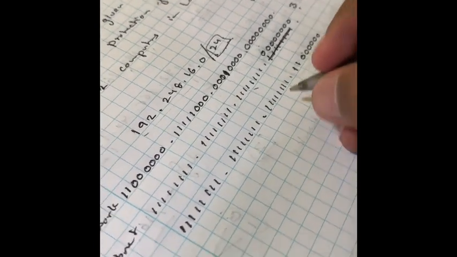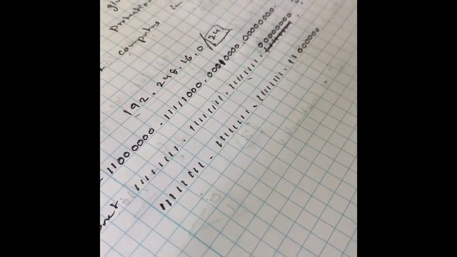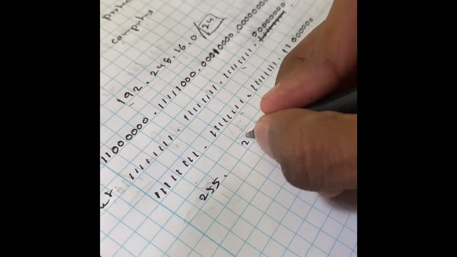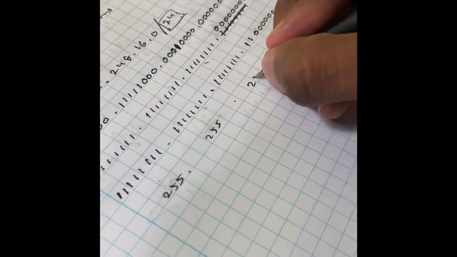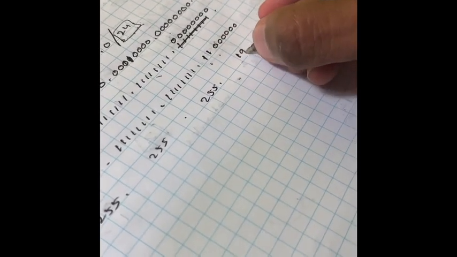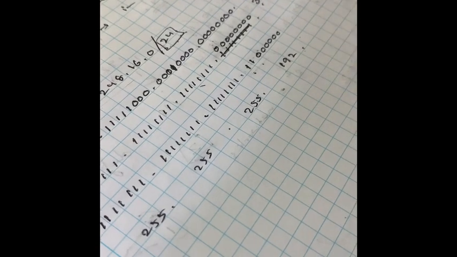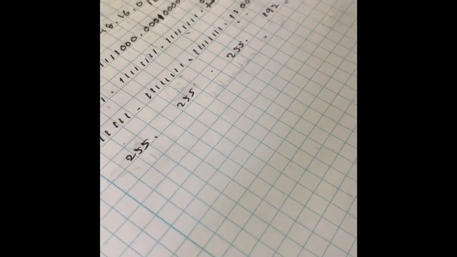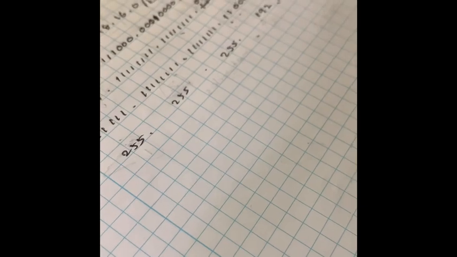When written in decimal format, the new subnet mask will be 255.255.255.128 plus 64, 192. So this will be the subnet mask, and it will be the same for all 3 subnetworks.